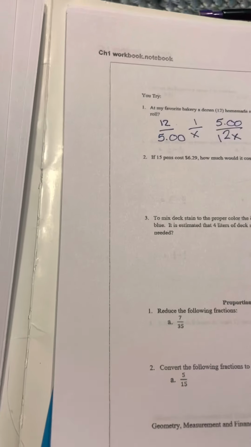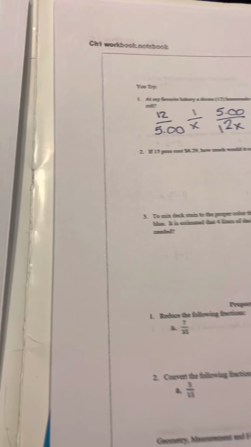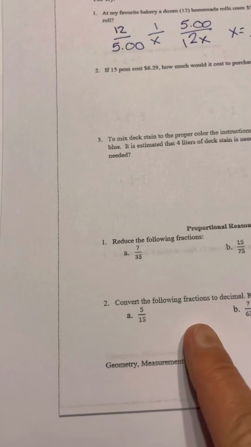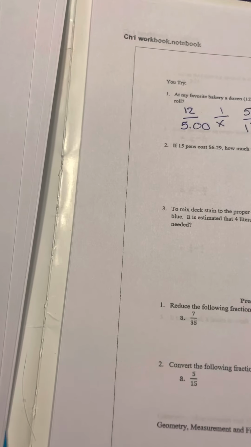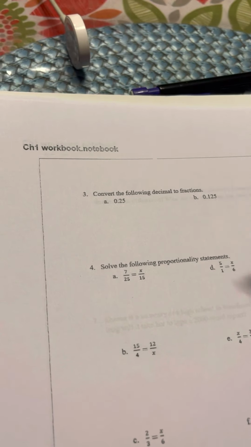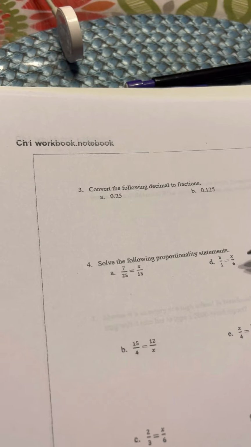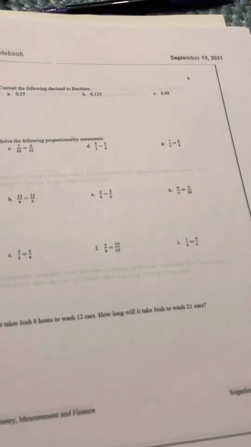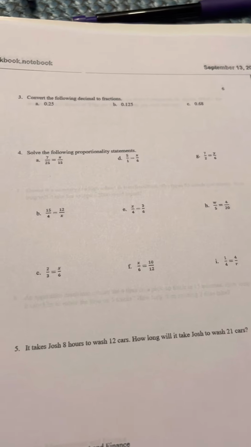So now you have the rest of the questions, 2, 3, and then we have some more here. You have to reduce the following, convert them to a decimal that we had just went over in the first lesson. Also these converting, and then solve these, but they're not statements, they're just the questions where you have to cross multiply. Okay? So get these done. They'll be on the fridge for you to do.